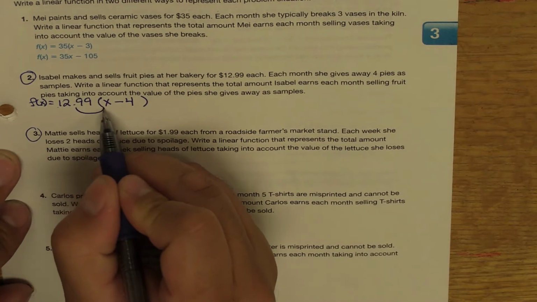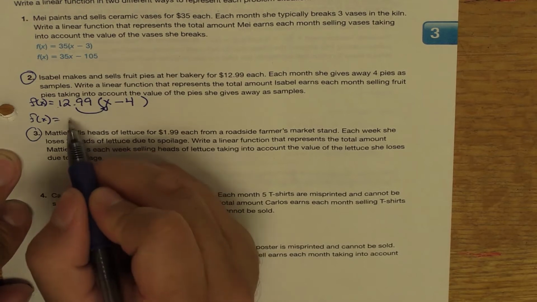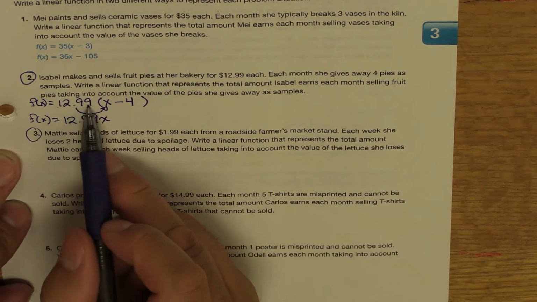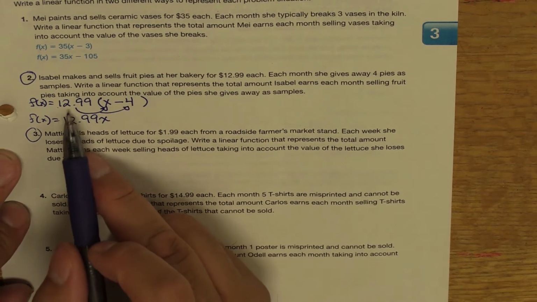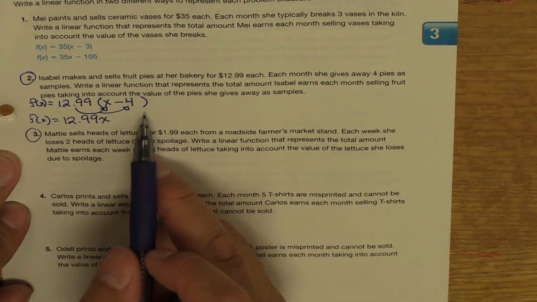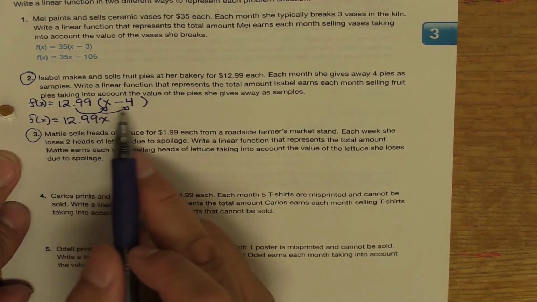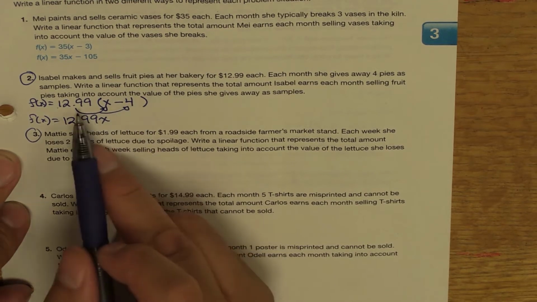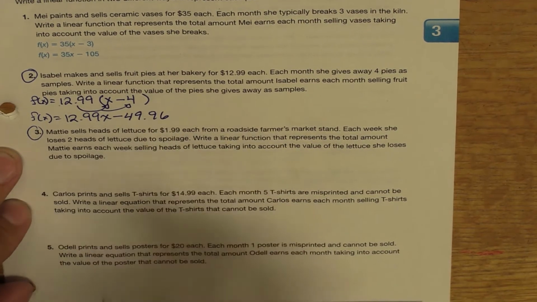So I'm going to take this number and multiply it by this. What's 12.99 times x? It's 12.99x. Then I have to multiply 12.99 by my other term, negative 4. What is that? Let me see. I know that 13 times 4 is 52. But I don't have 13 times 4, I have 12.99 times 4. But if I know 13 times 4 is 52, all I have to do is take away 4 pennies from 52. So that's $49.96. Check with your calculators.